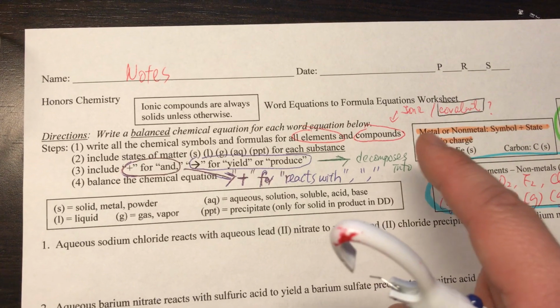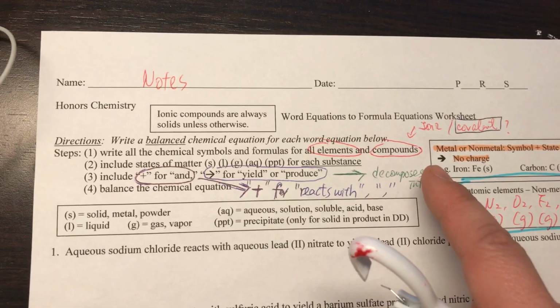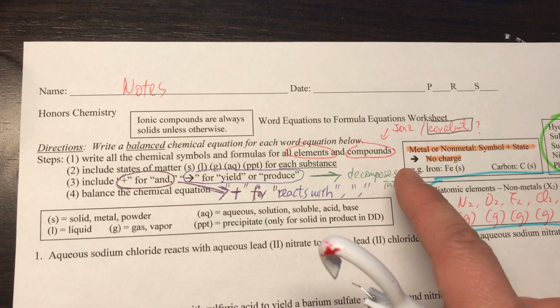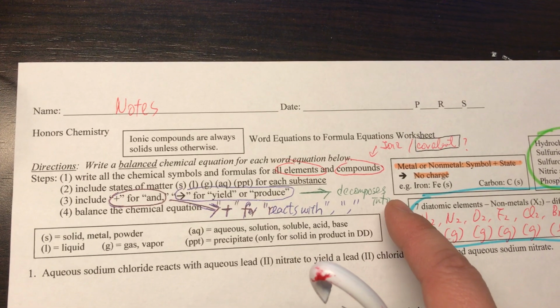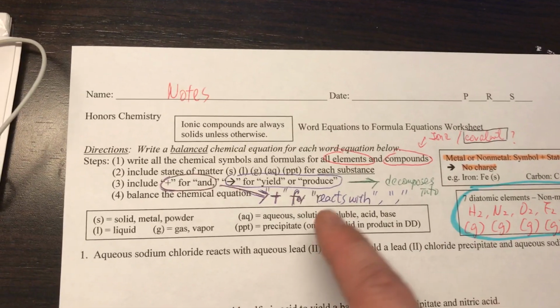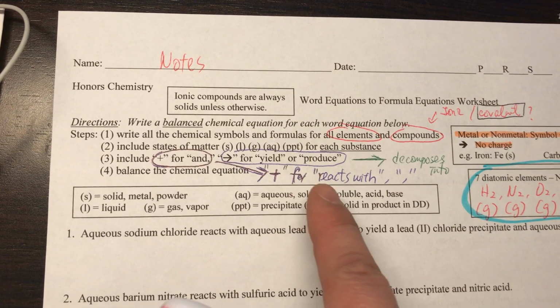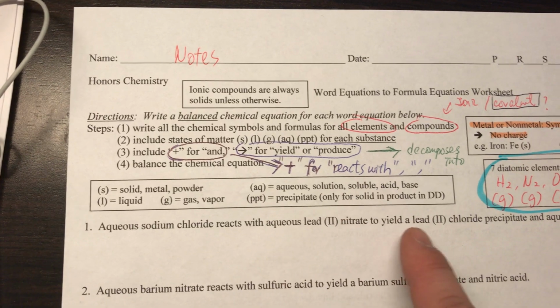If you have a compound, you need to be careful: are they ionic or covalent? Because ionic and covalent have different ways of writing formulas. For ionic, you need to do the charges and the crossover, and for covalent there are no charges and no crossover. And the states of matter: solid, liquid, gas, aqueous, and precipitate. And then here is the representation.